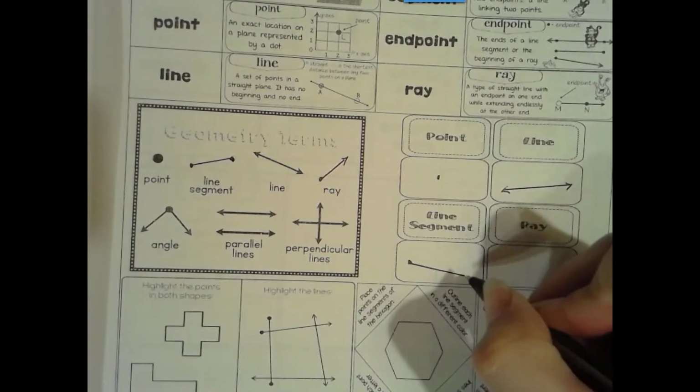And it's very important to make a straight edge. It has to be perfectly straight, and there's very little chance you can do it without the help of a straight edge, and we'll be able to tell. And then a ray.